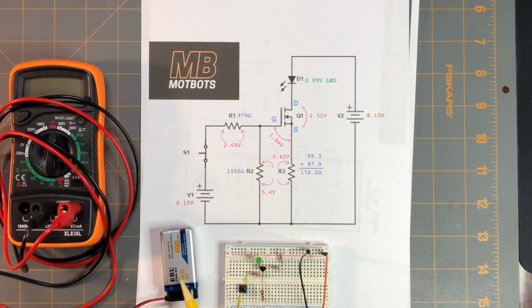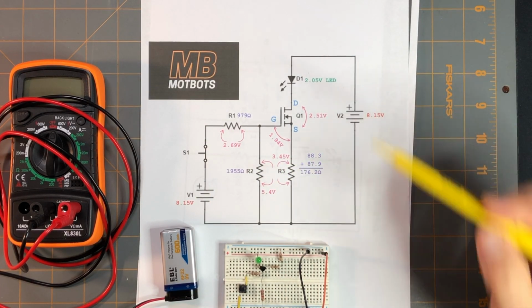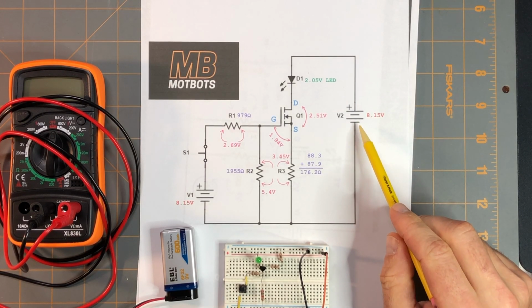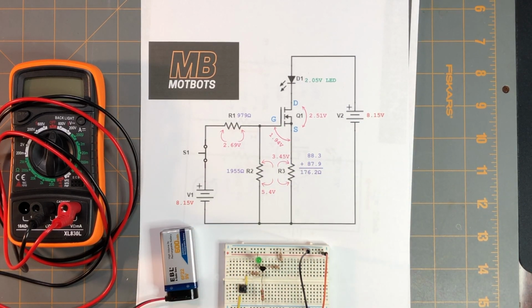I'm obviously using one battery here, although it shows 2 batteries in the circuit. I'm using one for my circuit on the breadboard, so V1 and V2 are 8.15 volts, which is the reading I got from my multimeter.